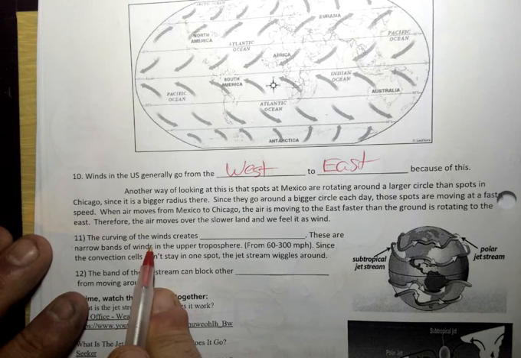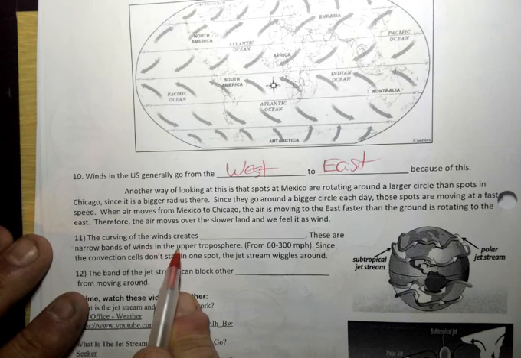The curving of these winds creates, let's see here, you guys go ahead. I'm going to finish up while you guys go ahead.